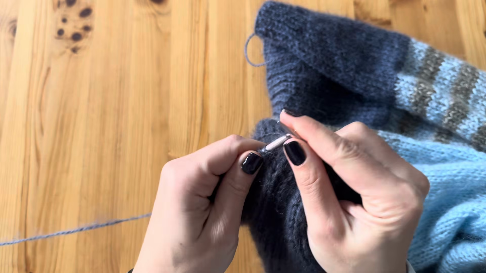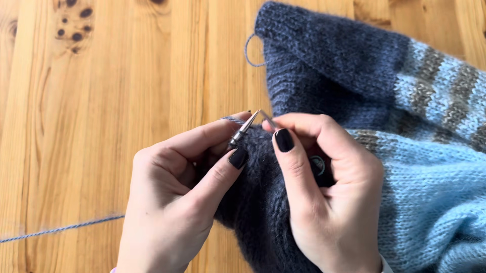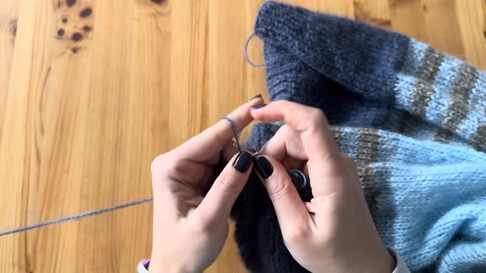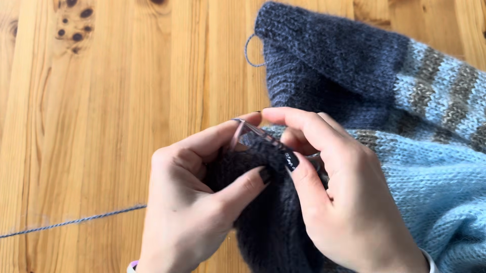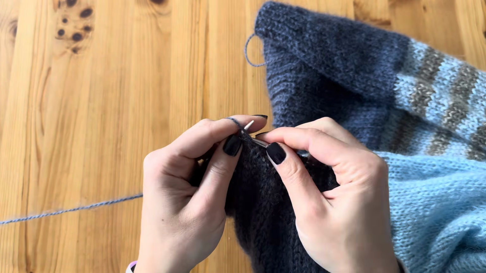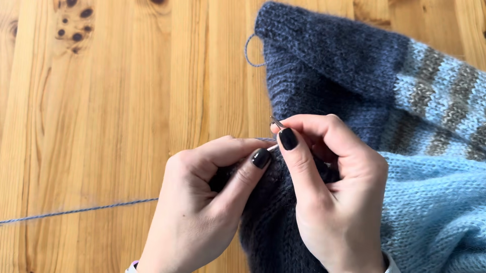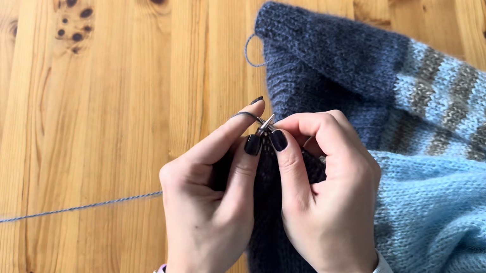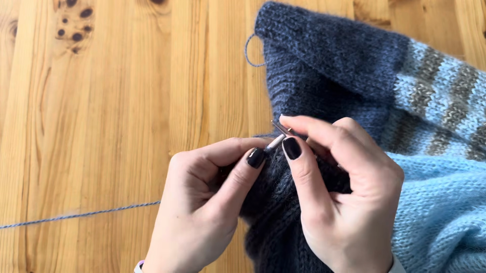Now this is not mandatory, and you can work the decrease either as I showed you at the beginning of the row, or simply knit 3 together. And after we finish with this decrease row, we simply work 10 rows, or as many rows as we want for the thickness of our elastic ribbing, and then bind off. I will be using the same crochet hook and the same method as I did for the bottom hem ribbing, but of course you can use your preferred bind off method.